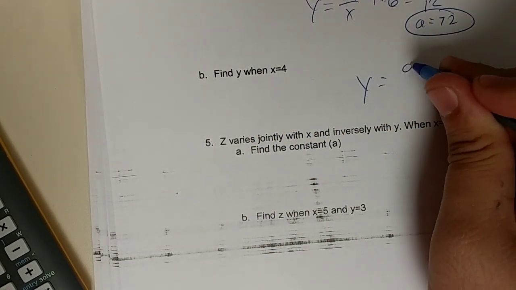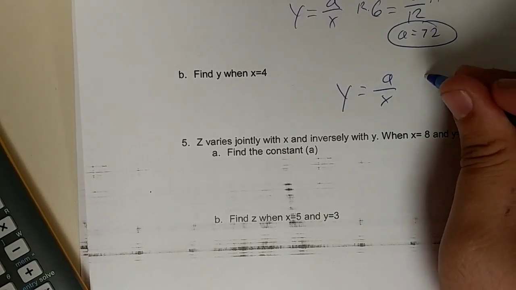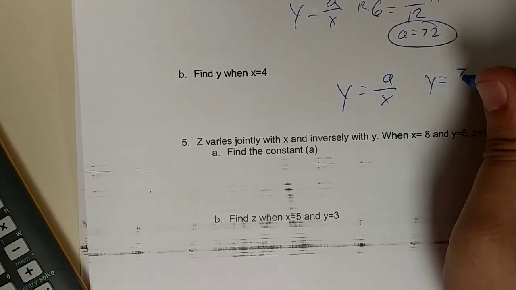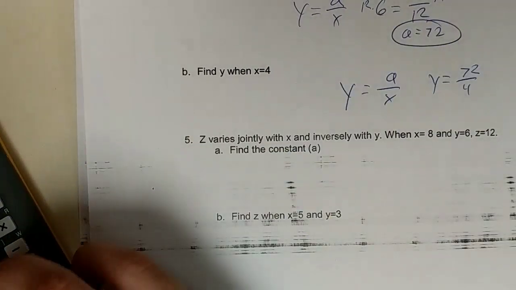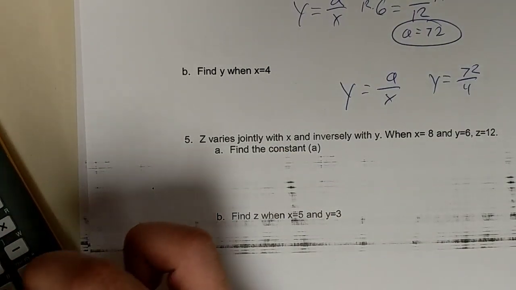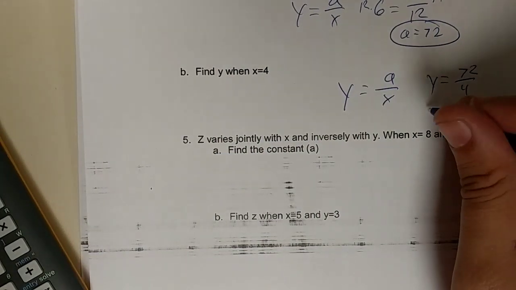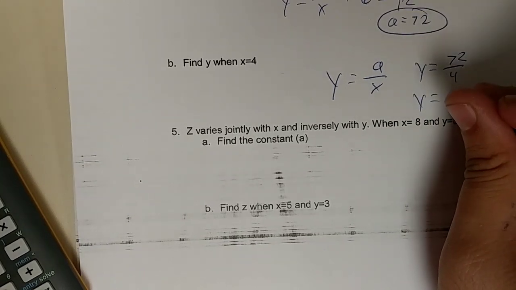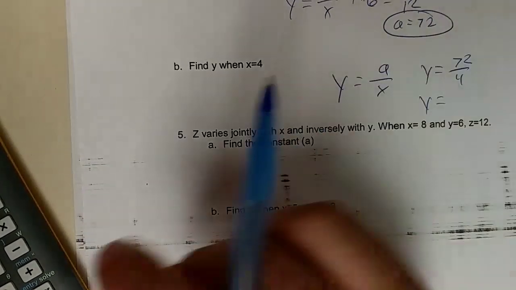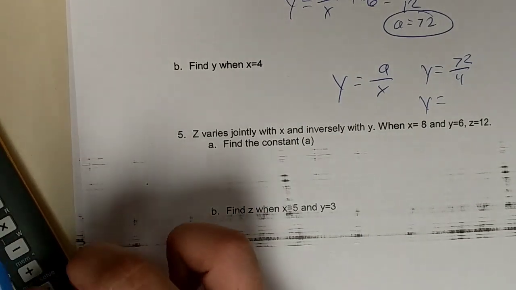So y still equals a over x. So y equals 72 over 4. 72 divided by 4 is going to be, somebody help me, a calculator will help me, I guess.